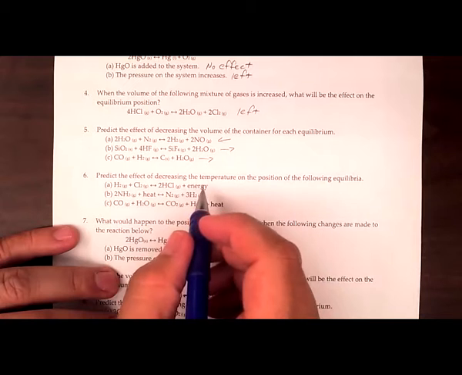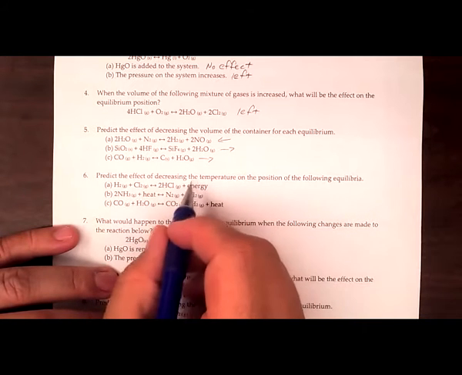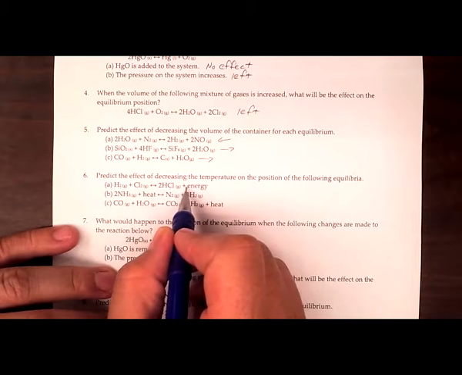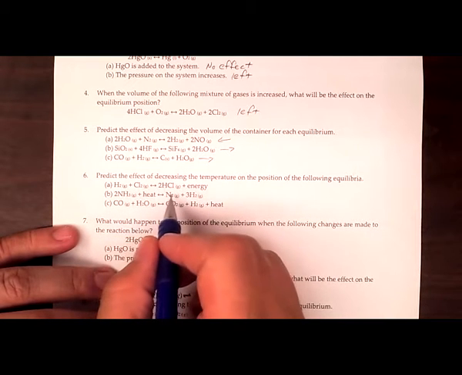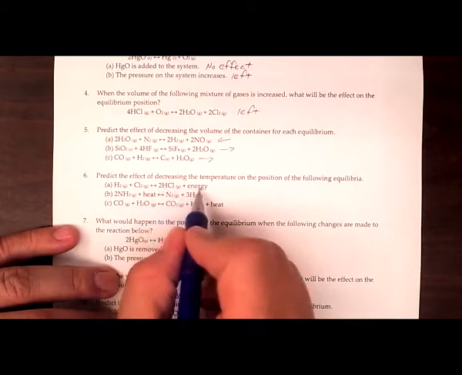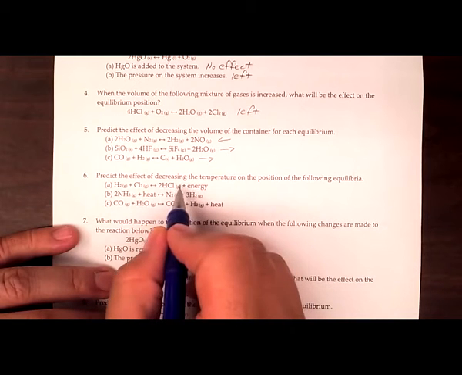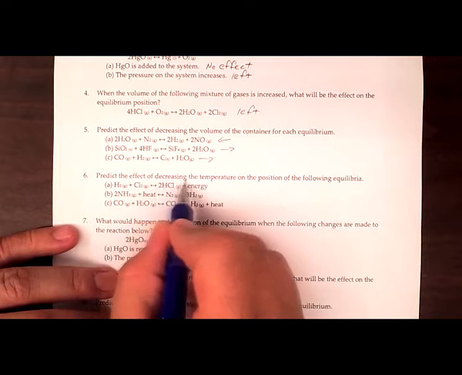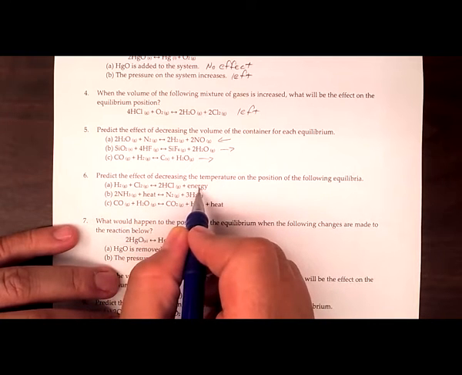Decreasing the temperature. All right, a new idea. So energy or heat is on the right side. So the right side considers the energy to be sort of a reactant to make the left side. So if we decrease the heat, we made this the weak side. It can't do its job as well as it used to because it needs energy, and we're decreasing the temperature. We're stealing energy out of it.